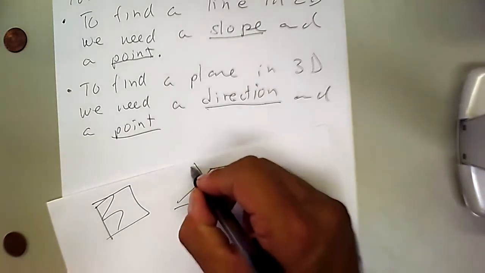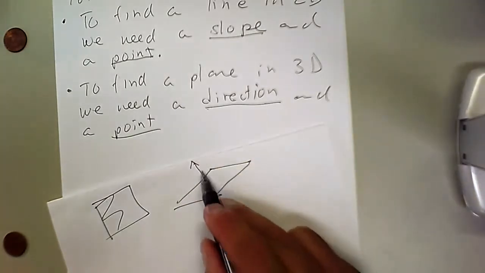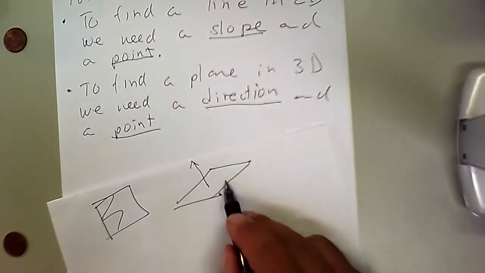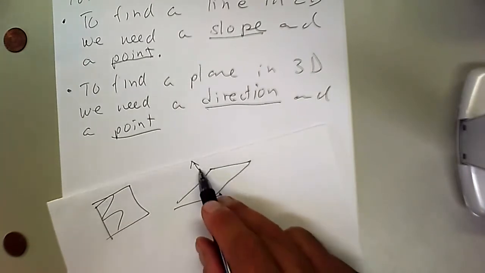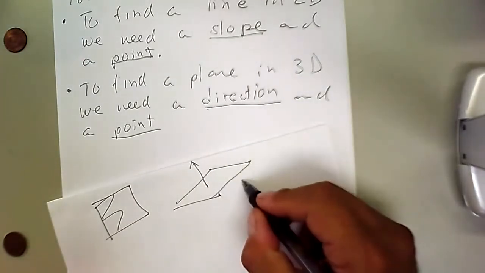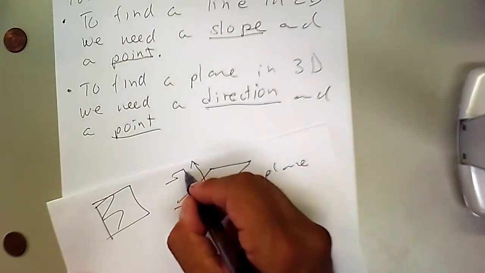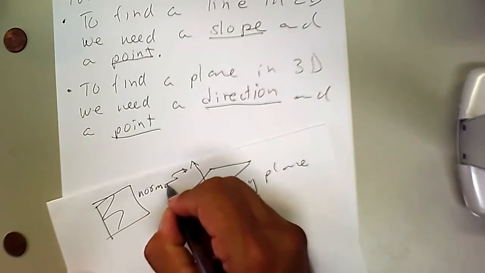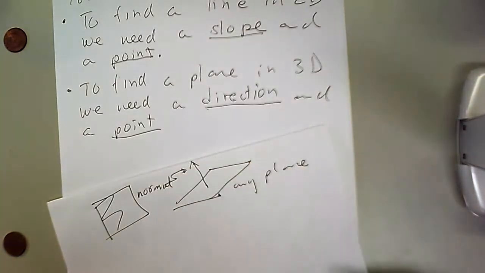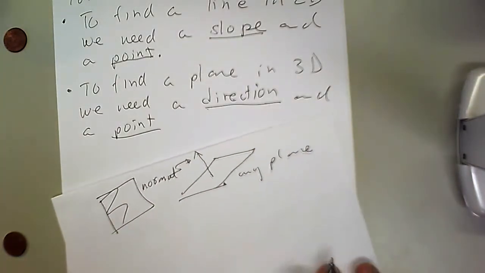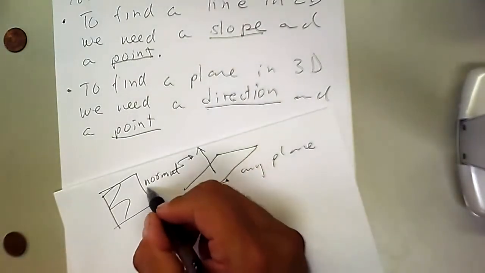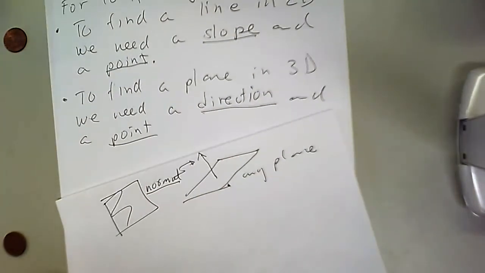Any one vector that is non-zero and perpendicular to the plane will be called normal to the plane. So this is any plane, and this vector is called normal. It doesn't have to be a unit vector, nothing. It's normal. So that's one way we use the adjective normal.